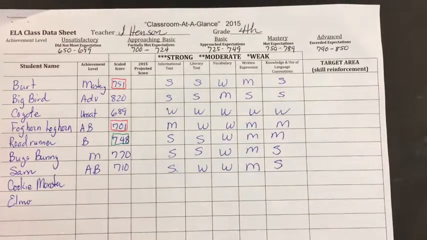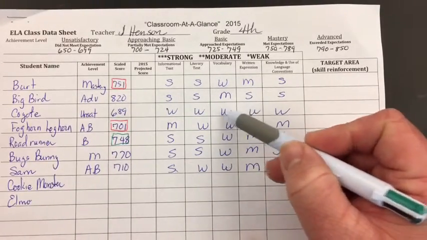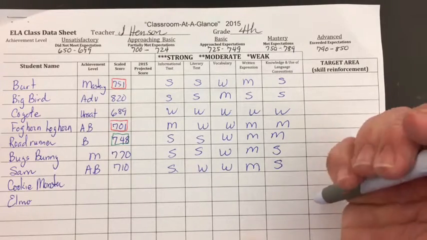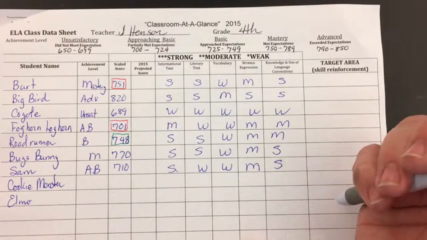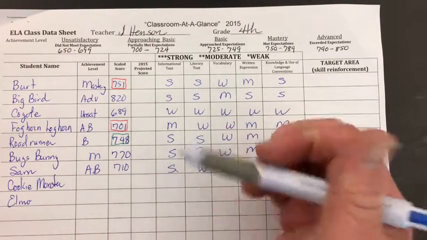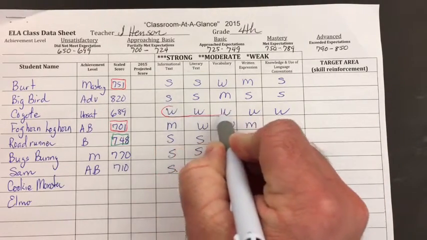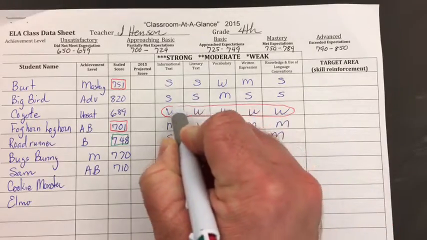Now, whenever I have this paper in front of me, I can do some analyzing. So let's just take a look at what we can figure out from this. Highlight, use colored pencils, whatever. You may even want to color code just by the W's and so forth. I am looking at this child right here, Coyote. Coyote has some problems going on. All the way through is W's.